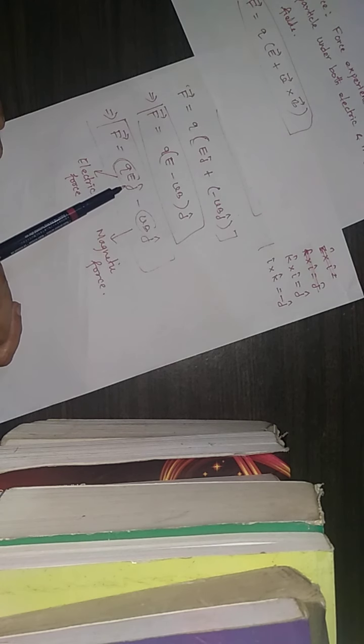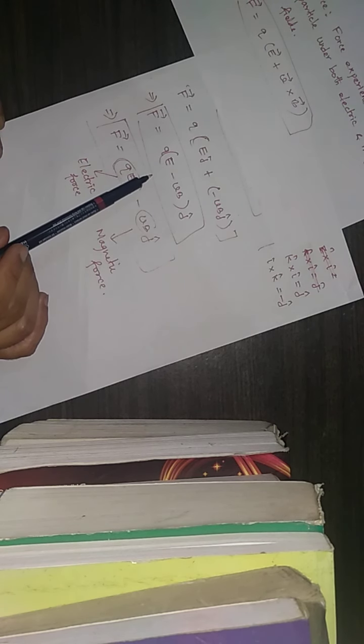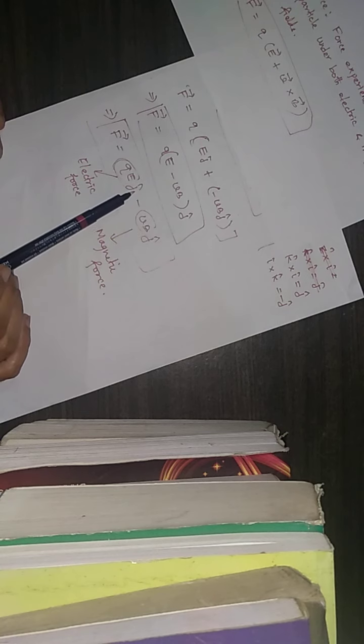That means electric force exactly opposes magnetic force, or magnetic force exactly opposes electric force. Now if the value of the electric force is equal to the value of the magnetic force, then the net force will be 0, because electric force is along positive J direction and magnetic force is along negative J direction, or Y direction.